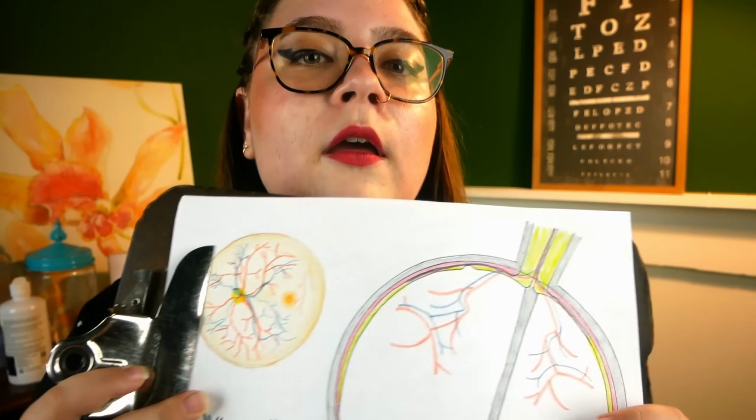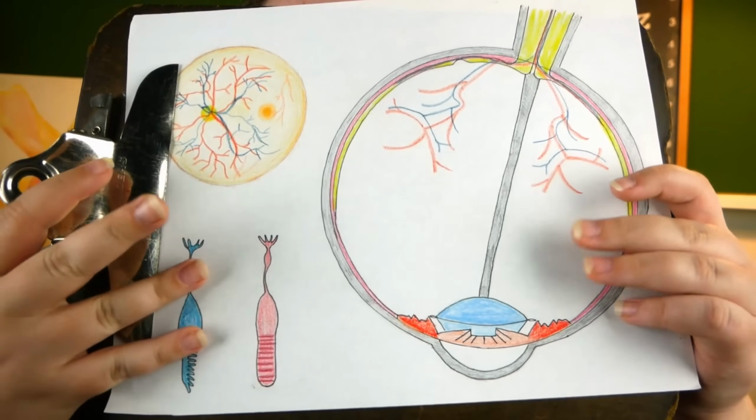So, the very first thing that I want to show you, I have a little diagram here of the eye. And I just want to show you what I'm looking at, what I'm looking for, and get you a little more familiar with the anatomy of the eye.